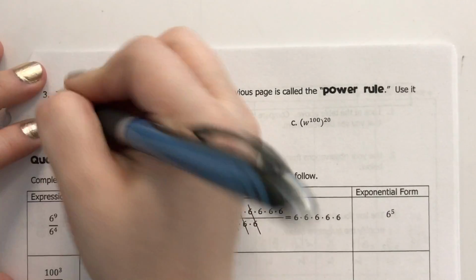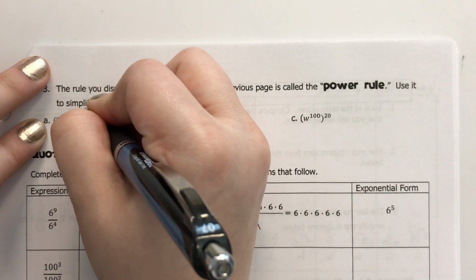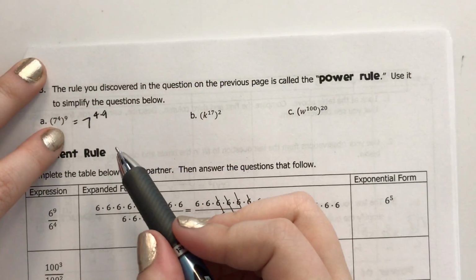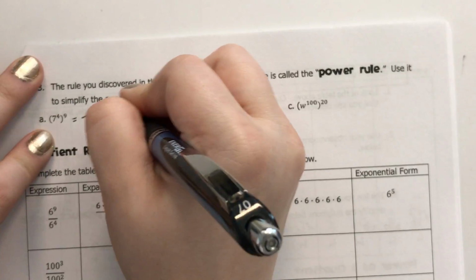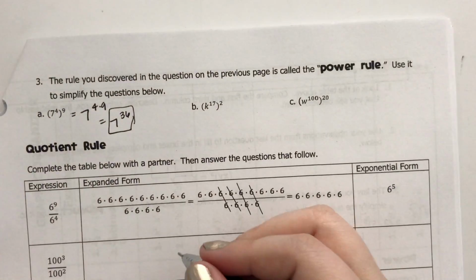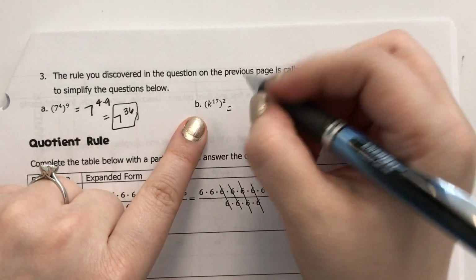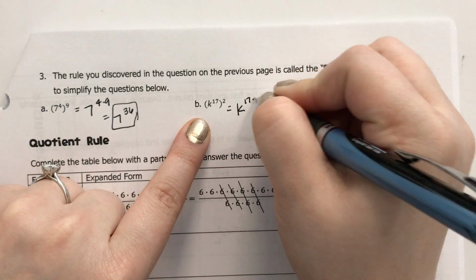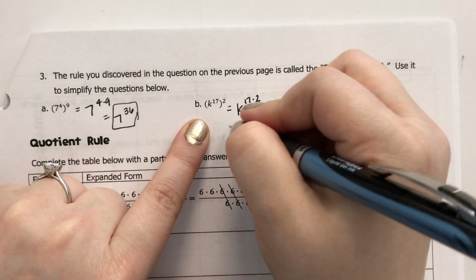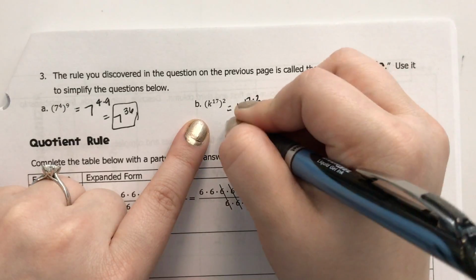So 7 to the 4th to the 9th power, I'm going to multiply 4 times 9. I'm going to keep 7 the same. So 4 times 9 is 36. Okay, and so there's that answer there. k to the 17th to the 2nd power, so I'm going to go k to the 17th times 2 equals k to the 34th power.